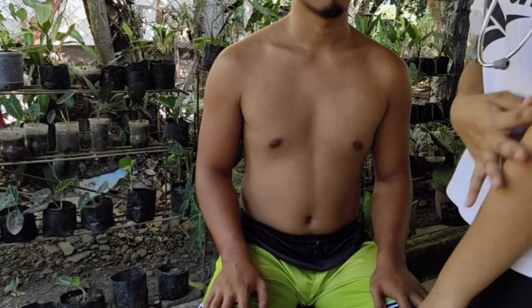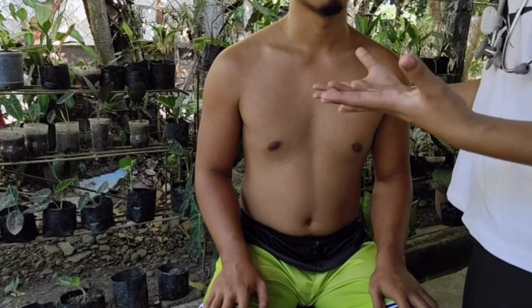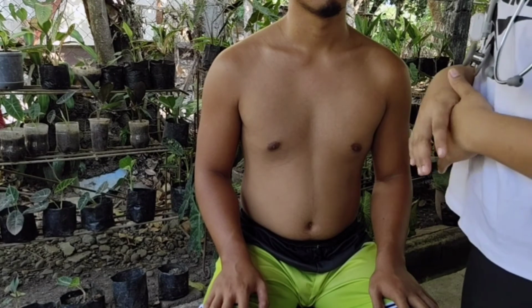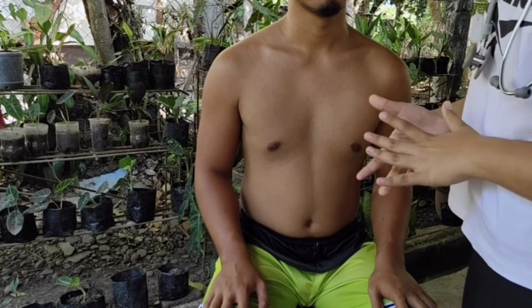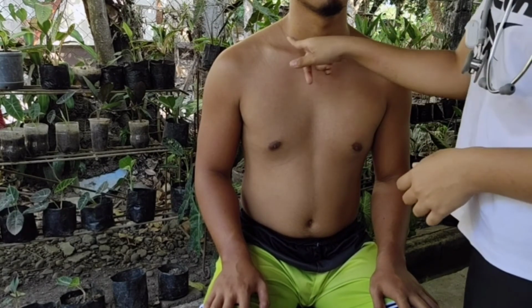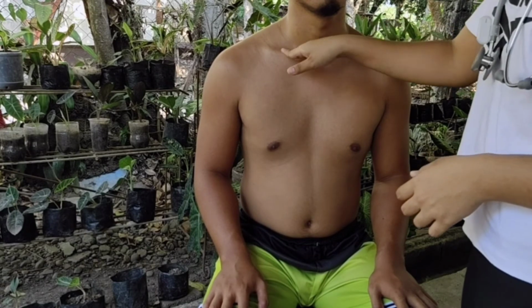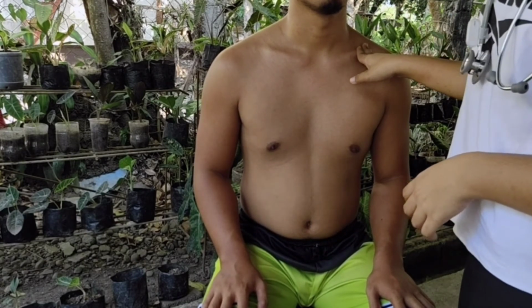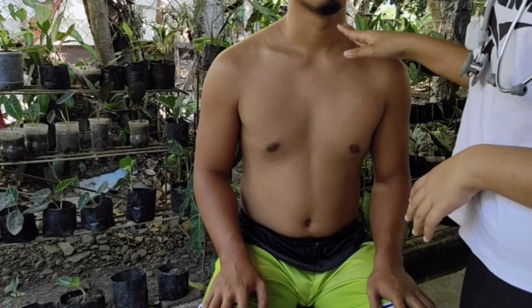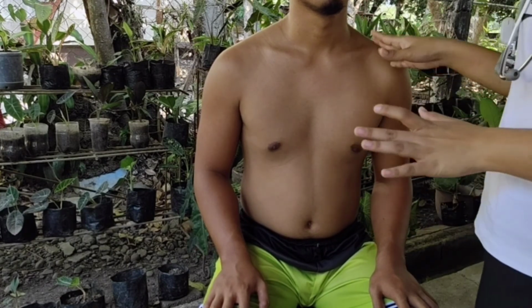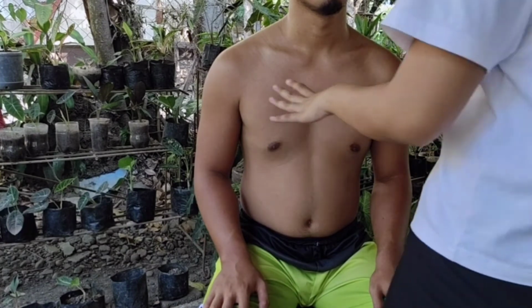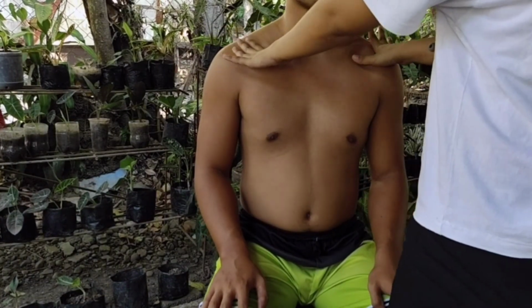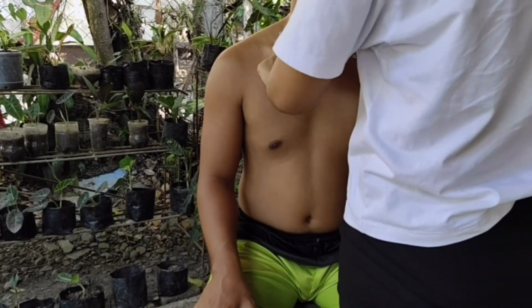Now, we proceed to the percussion. In the percussion, percuss the apices above the clavicle. This is the clavicle of my client. And then, percuss the intercostal spaces going down, comparing sides. Ipapercuss ko na po. Percussion na po tayo.